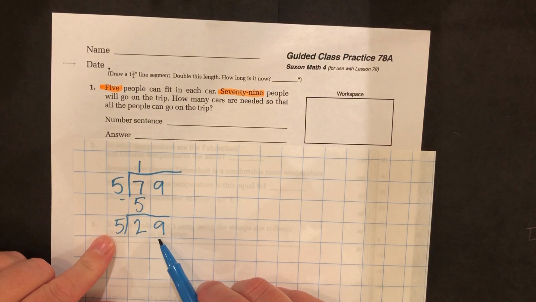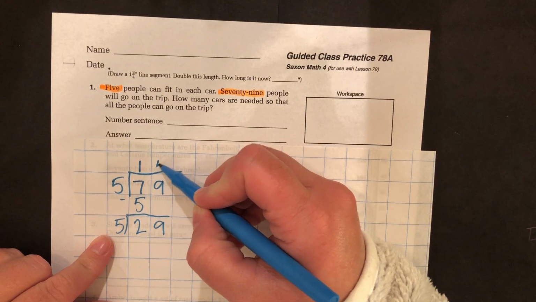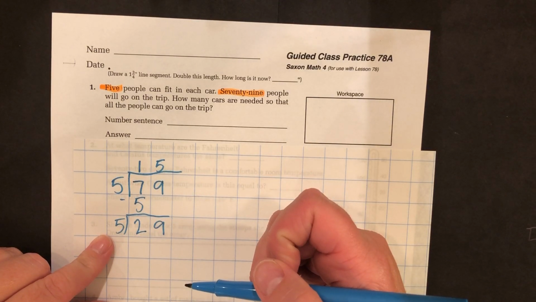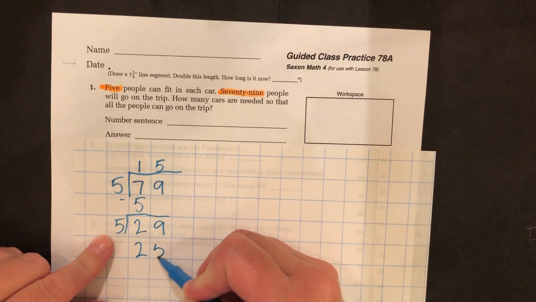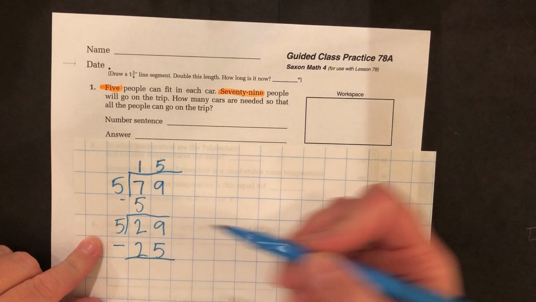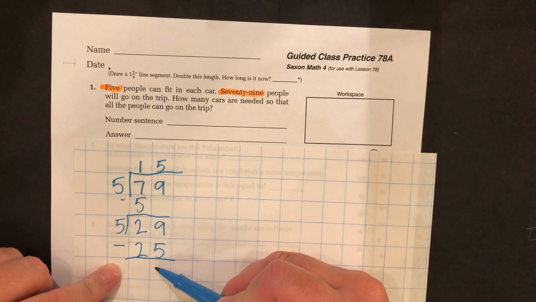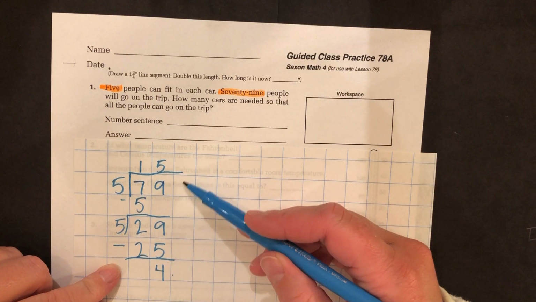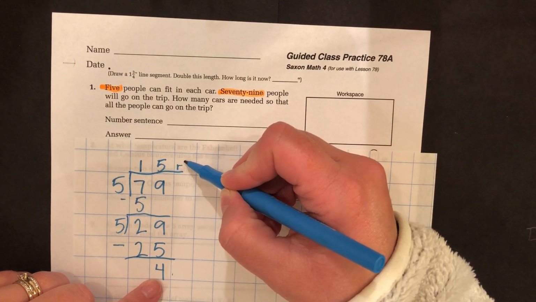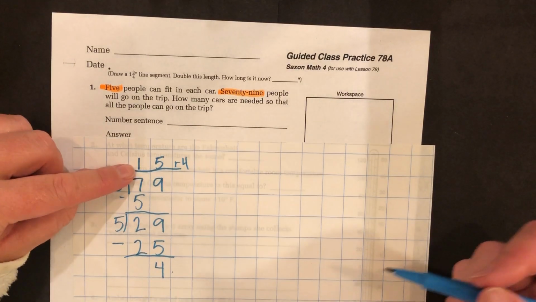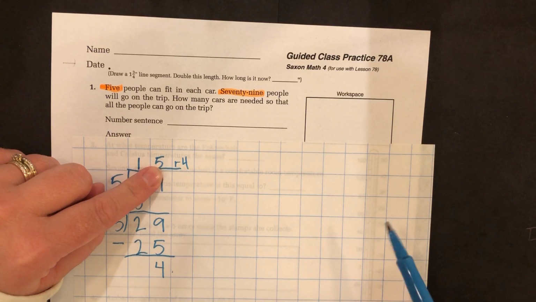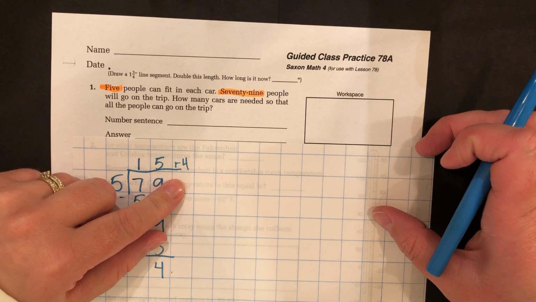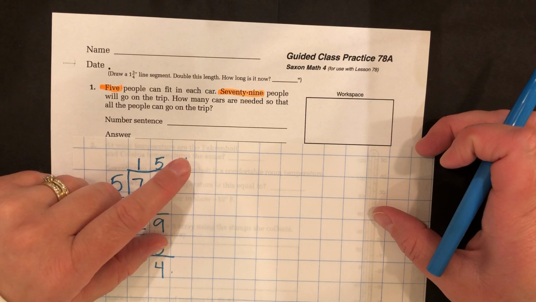5 into 29 goes 5 times. 5 times 5 is 25, and we subtract again. 9 take away 5 is 4. And we don't have any numbers to bring down, but we have a remainder of 4. So that means we have 15 cars that need to go, but we have 4 extra people, so there's actually 16 cars that we'll need to have, right?